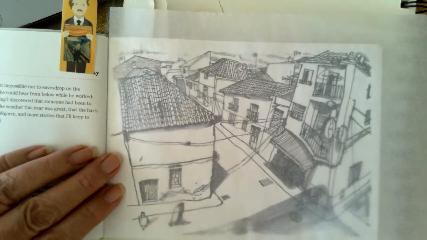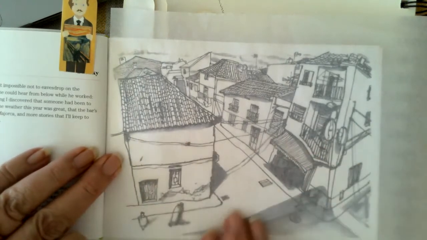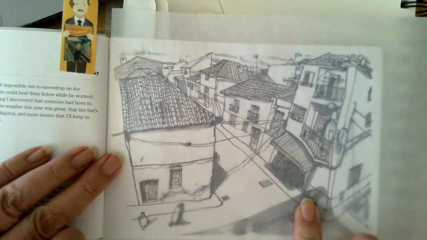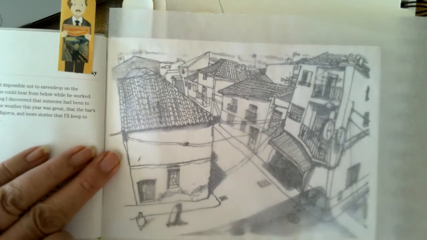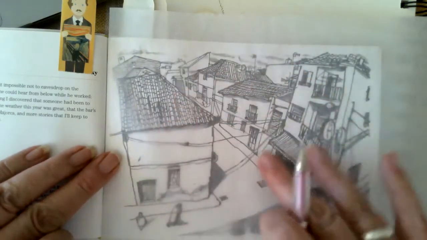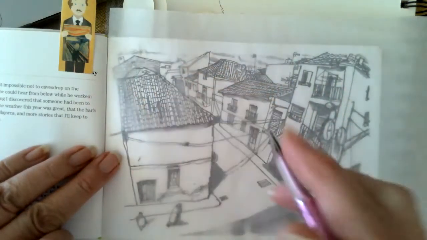And just to help you start understanding, okay, where is my vantage point in this? Where would I be putting my horizon line? So with this, if we have this kind of bird's eye view, we're looking down at the street and we can see the tops of the roofs.